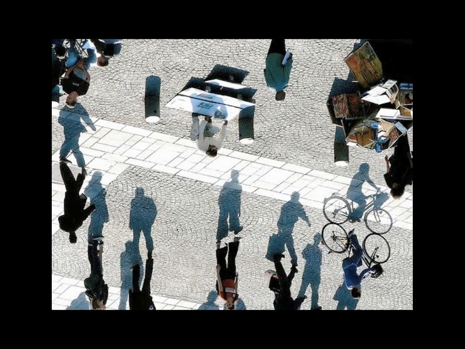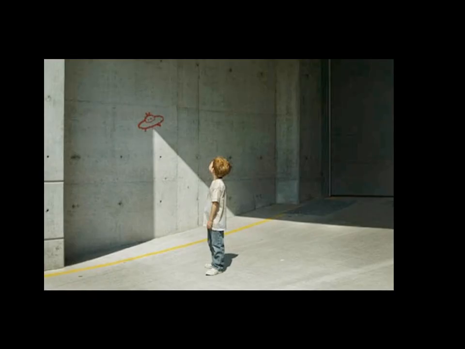This is a guy who was up high and took a picture focusing on the shadows as the primary subject matter, but because the guy is there in the middle, it becomes very evident that it's upside down, that he's using the upside down of the shadows as his primary focus of the picture. I love this one.